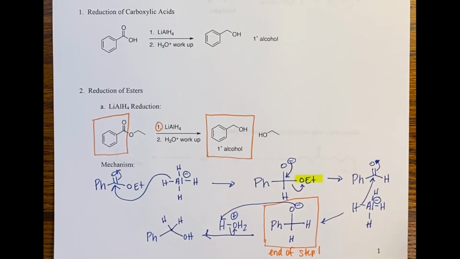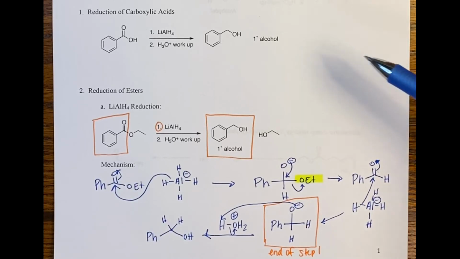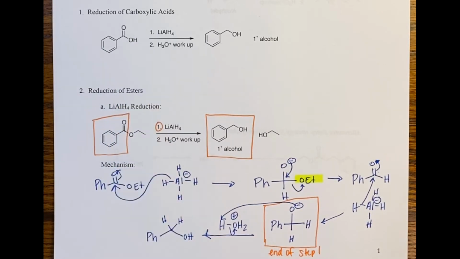So if I jump back up to reaction number 1, that's the reaction of the carboxylic acid. The mechanism for the carboxylic acid doesn't go exactly the way that the mechanism for the ester does, but it's okay to think about the reaction mechanism in that way. In truth, this mechanism is a lot more complicated because of the acidity of this proton on the carboxylic acid. That's going to give us a complex that forms between the oxygen and the aluminum, but we don't need to get into that detail in order to understand this particular reaction.